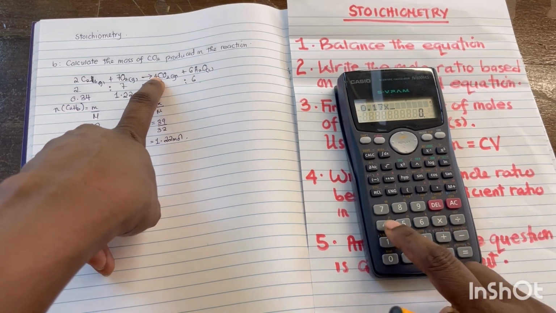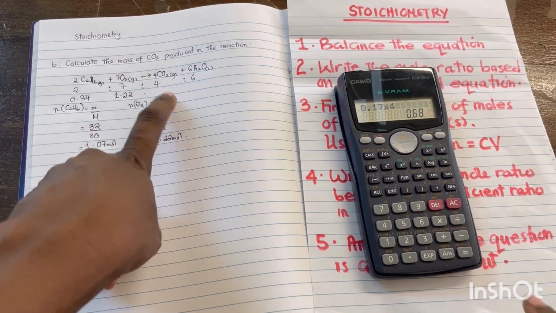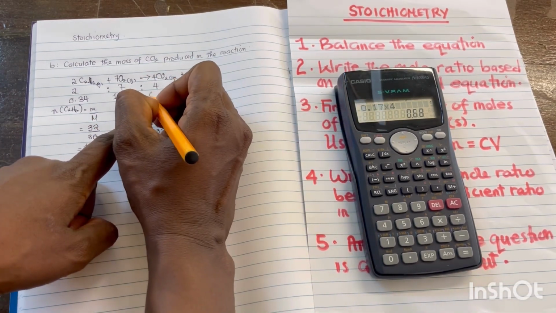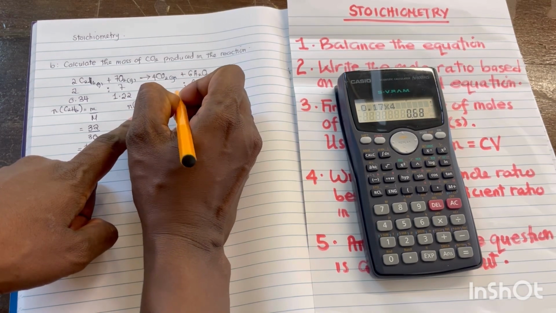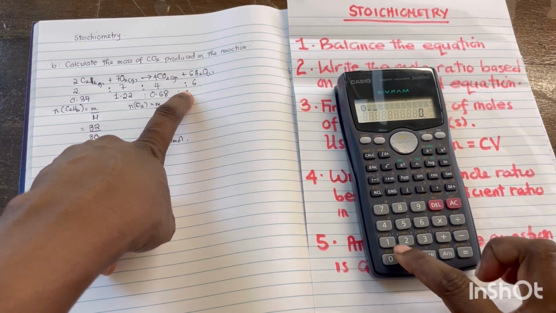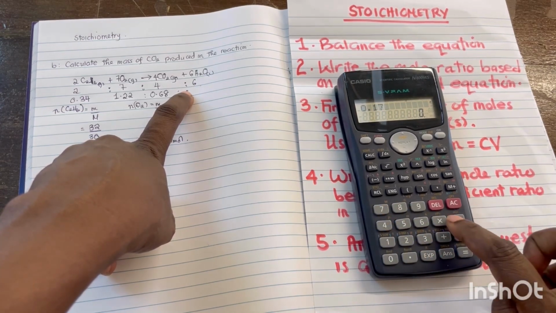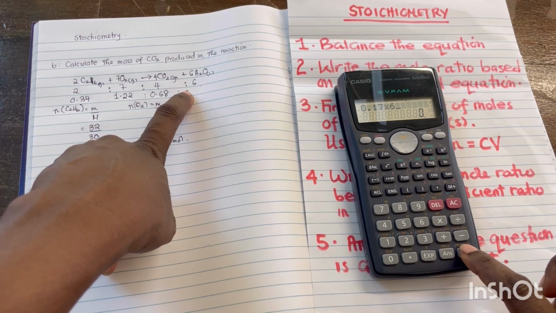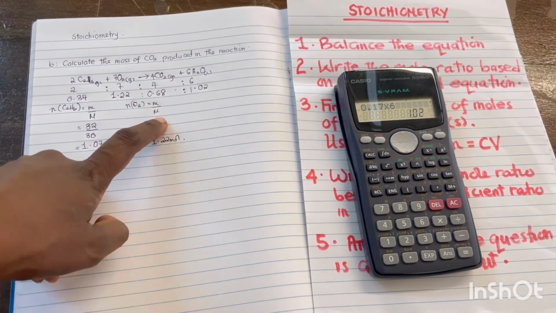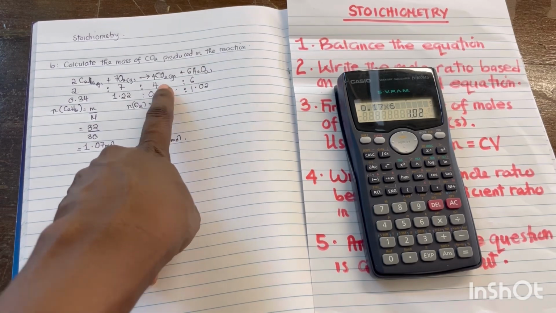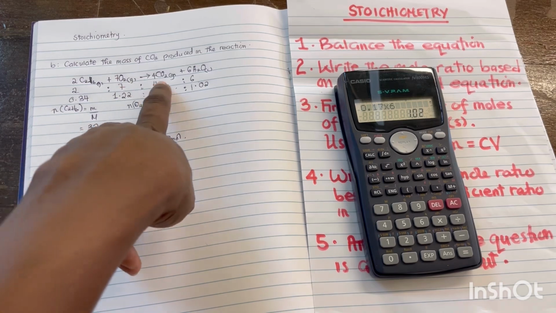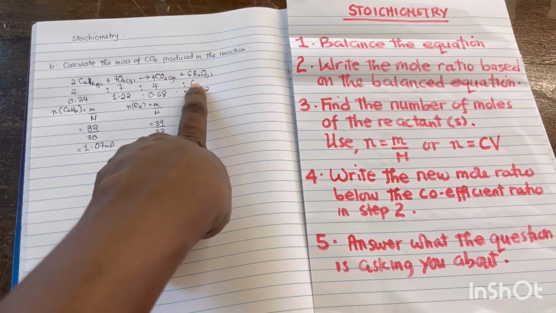Multiply by the coefficient 4 here gives you the number of moles for carbon dioxide, which is 0.68. Then 0.17 times 6 is 1.02 moles. So these are all the new mole ratios based on the coefficients of the balanced equation.